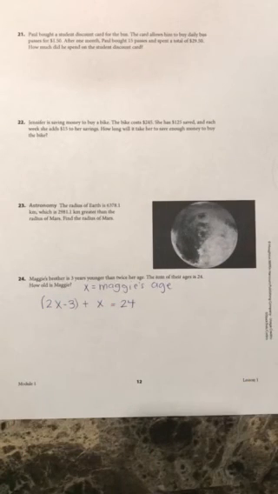I think that will help you as far as solving these equations, and the remainder of this is homework. Good luck. Send me a message on Remind if you have any questions.